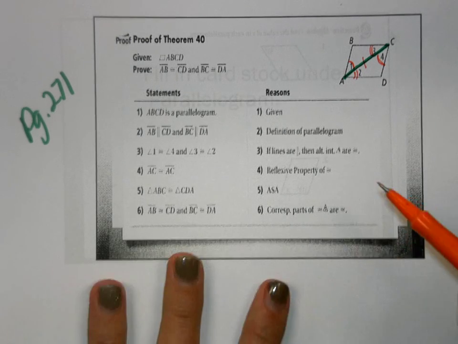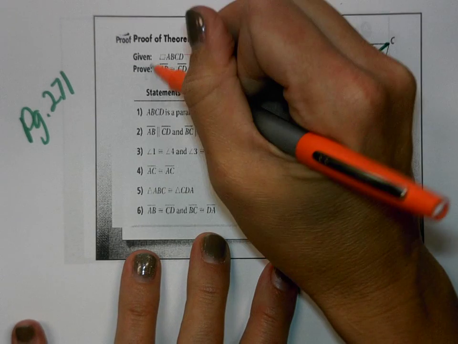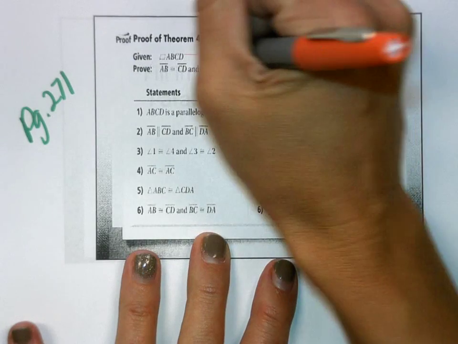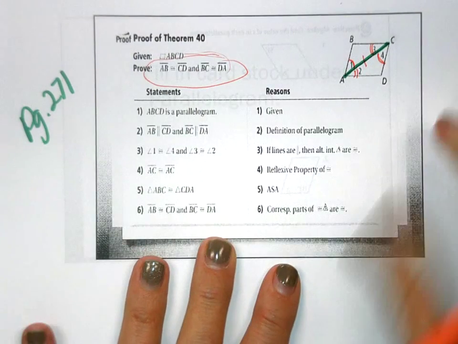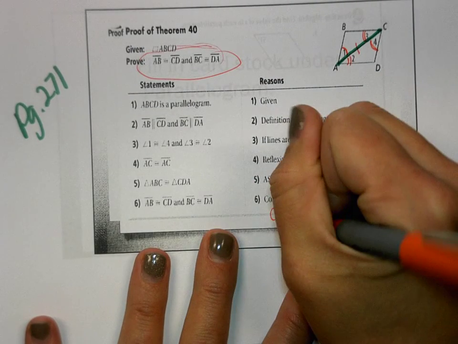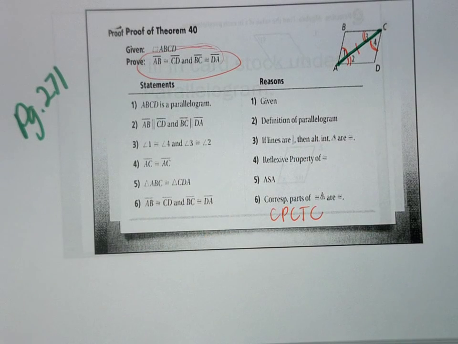Okay, and then the last thing is that we're trying to prove this. We weren't trying to prove the triangles, we are trying to prove something specific. And so the last thing is your CPCTC, which is congruent parts of congruent triangles are congruent. Okay? This will be something you want to look back at and might see on your test.